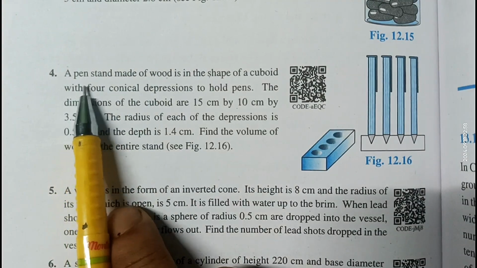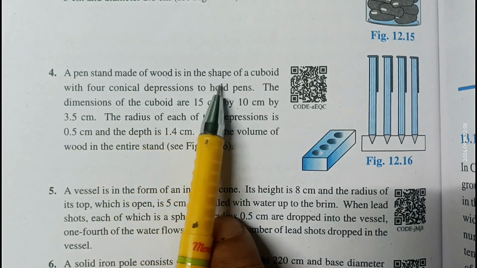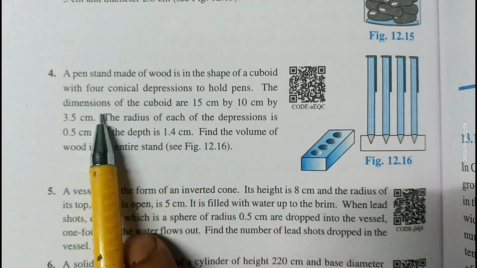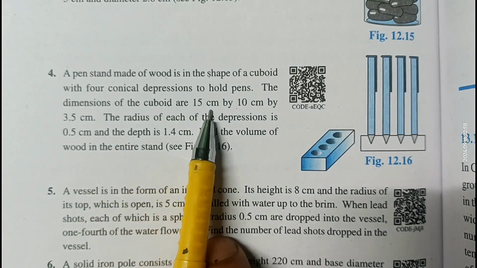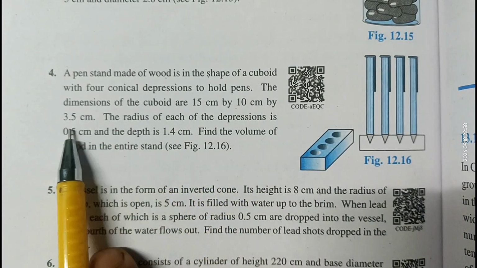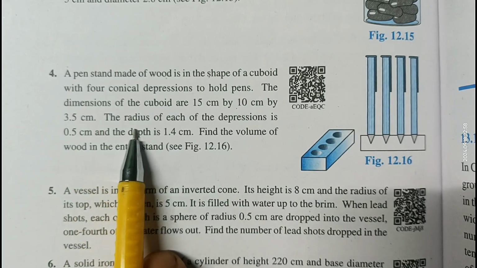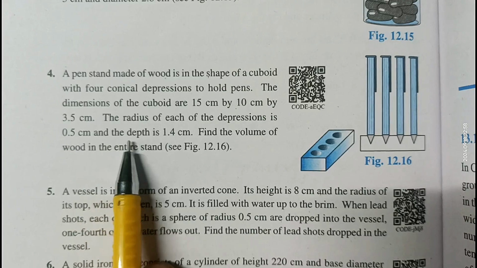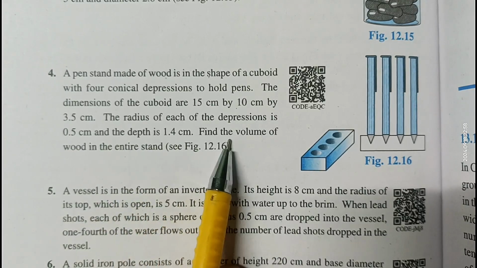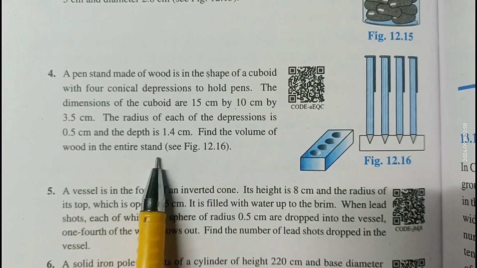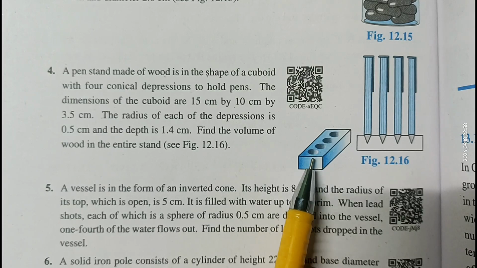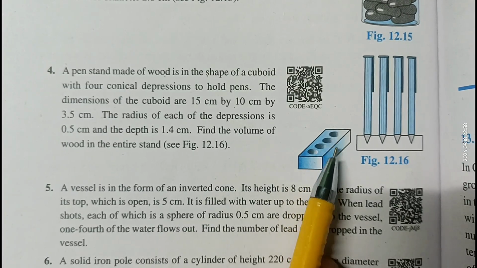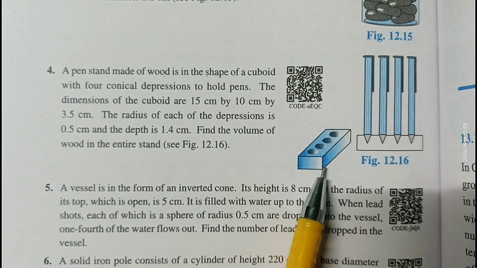Question number 4. A pen stand made of wood is in the shape of a cuboid with 4 conical depressions to hold pens. The dimensions of the cuboid are 15 cm by 10 cm by 3.5 cm. The radius of each of the depressions is 0.5 cm and the depth is 1.4 cm. Find the volume of the wood in the entire stand. This is the pen stand in which pens are to be kept. These depressions are conical in shape. We have to find the volume of wood in the entire stand.